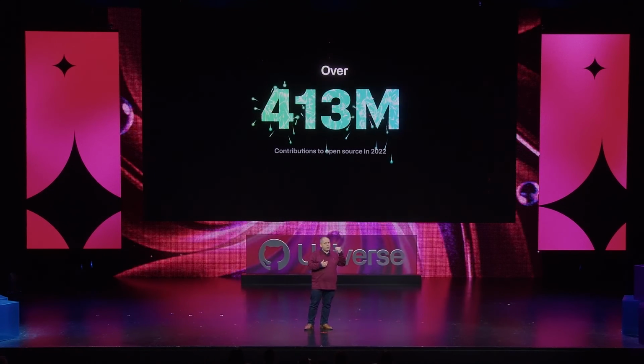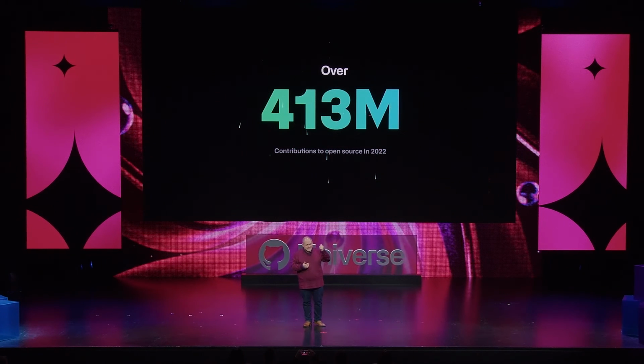That's doing work, and it's helping all these people work in the open, and that work in the open is now available for all of us, the entire world, to learn from, to improve, and to contribute back. The pace of activity in the developer community keeps accelerating. Last year, we saw over 413 million contributions made to open source projects on GitHub.